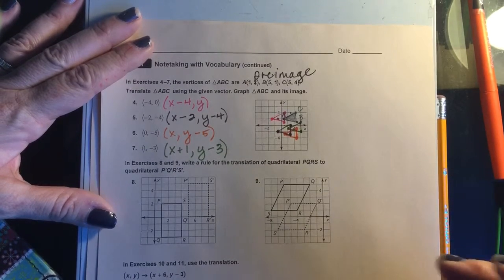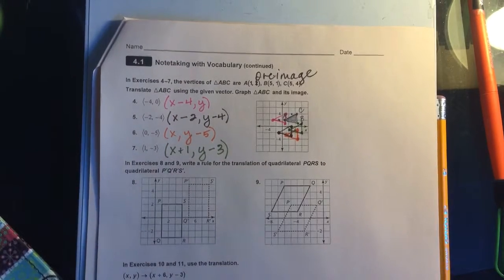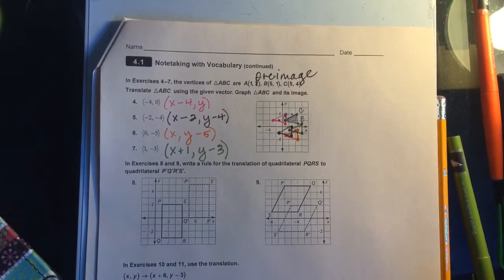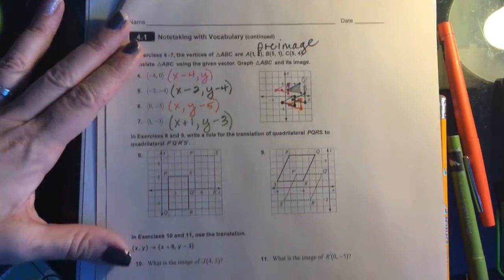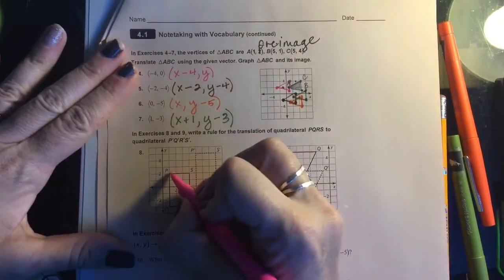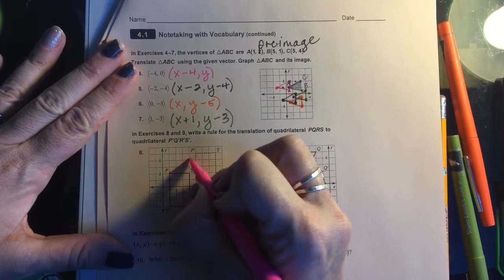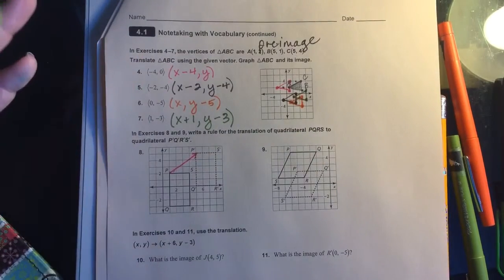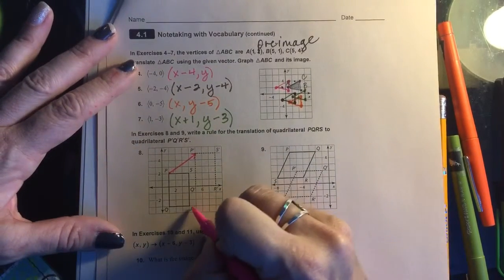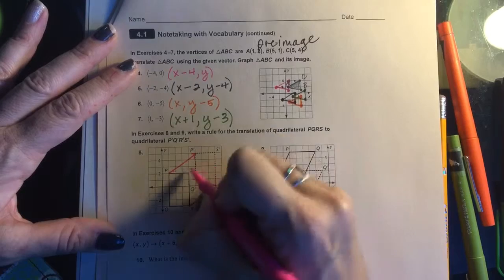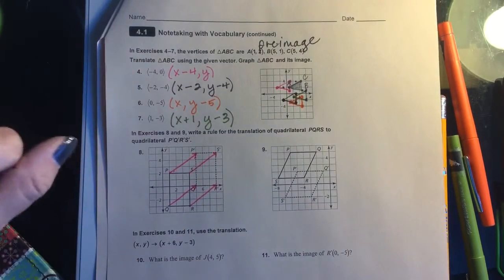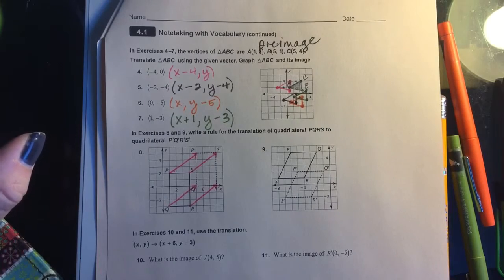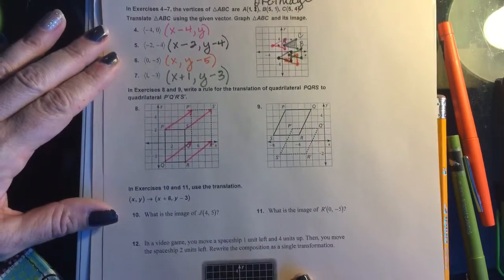Now, as we move on into number 8 and 9, it's saying write a rule for the translation. Write a rule for the slide. What I'm noticing in number 8 is that this whole figure, and I'm going to draw the arrows, that's my vector I have to slide on. If I drew it for every other point, it's exactly the same, isn't it? See how all those lines are parallel? We were getting to that in our notes.